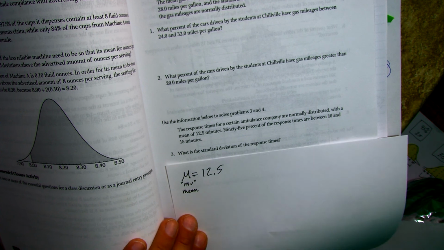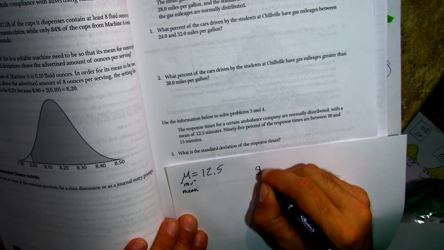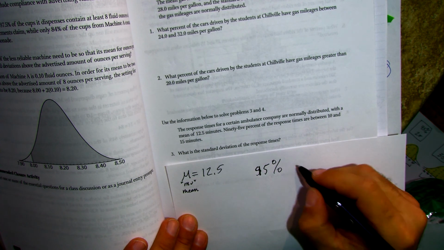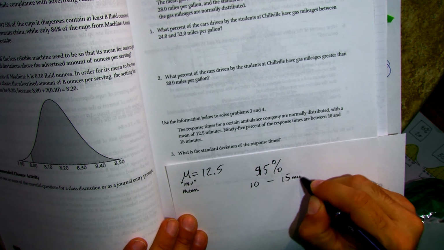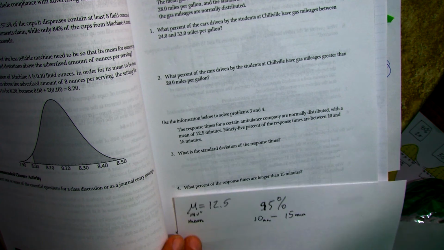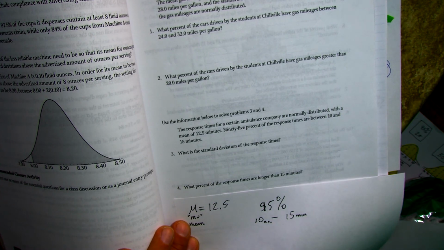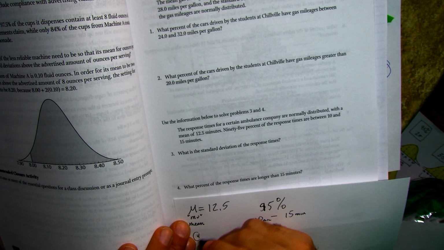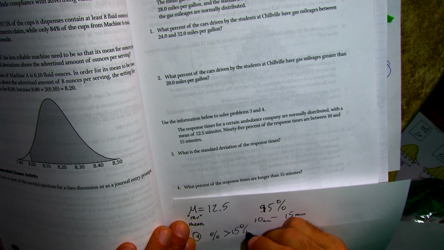Okay. So let's see. 95%. Remember the empirical rule. That tells me something. 95% are between 10 and 15 minutes. Okay. Let's see. What percent of response times are longer than 15 minutes? This is perfect because we use Play-Doh. So number 4 is saying what percent is greater than 15 minutes?